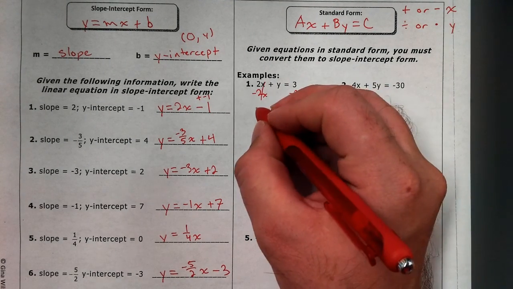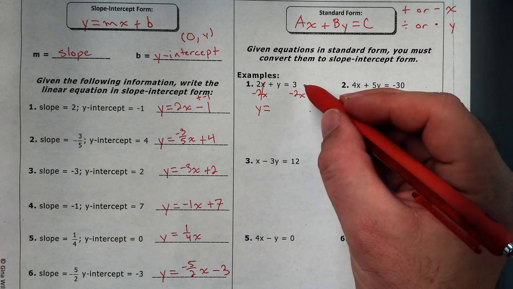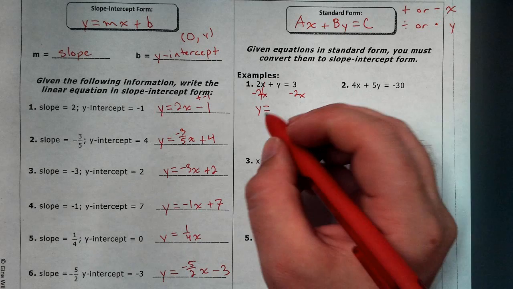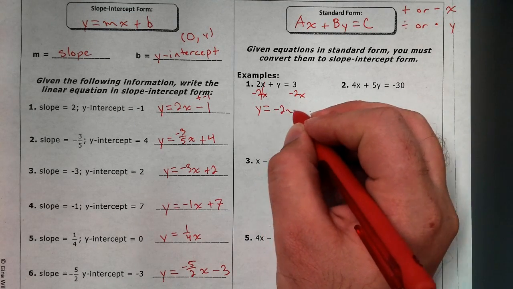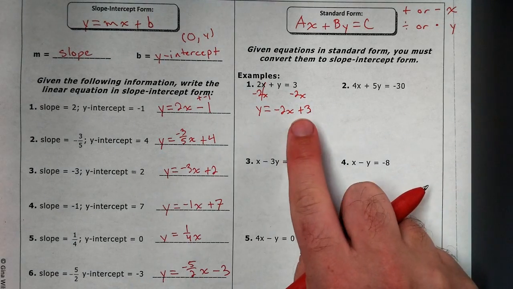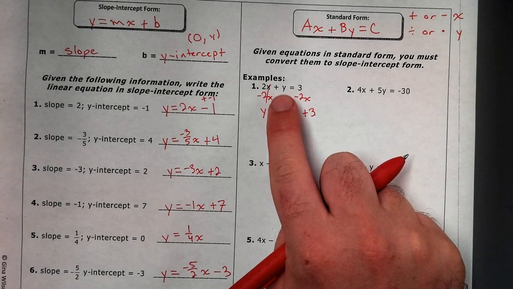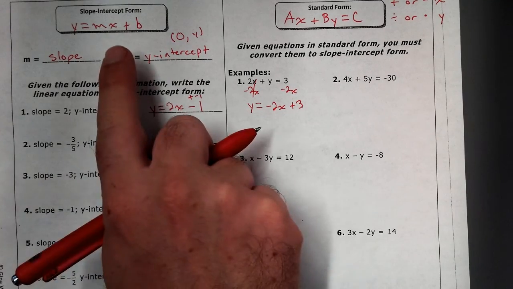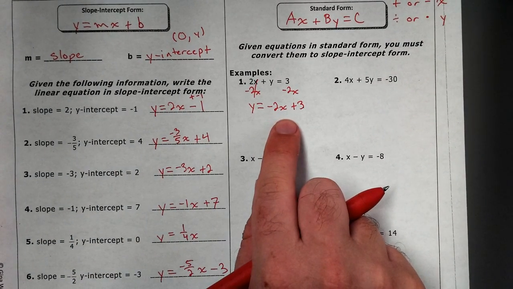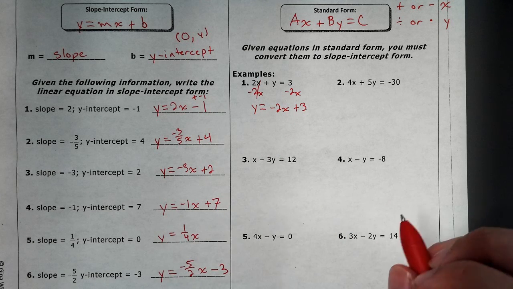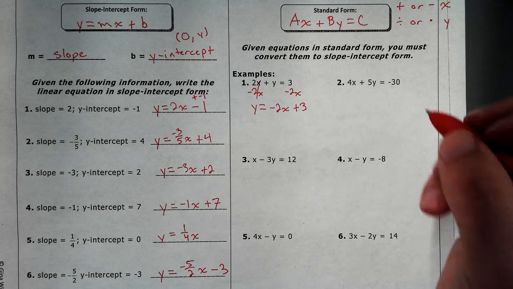Those cancel. I get y is equal to, and now over here, you cannot subtract a regular 3 and then minus 2x. So you're just going to write it minus 2x. And our leftover number, +3. Now we've taken it from standard form, and we've gone into slope-intercept. Now it looks like y equals mx plus b, y equals -2x plus 3. Let's do one more together, and then we'll go into part 2.